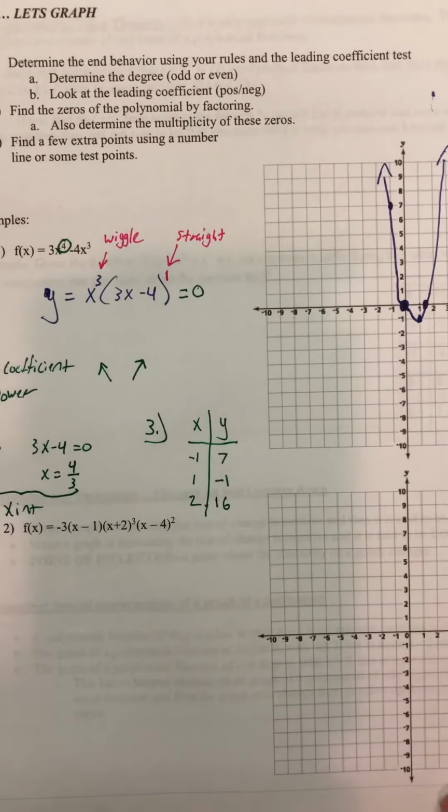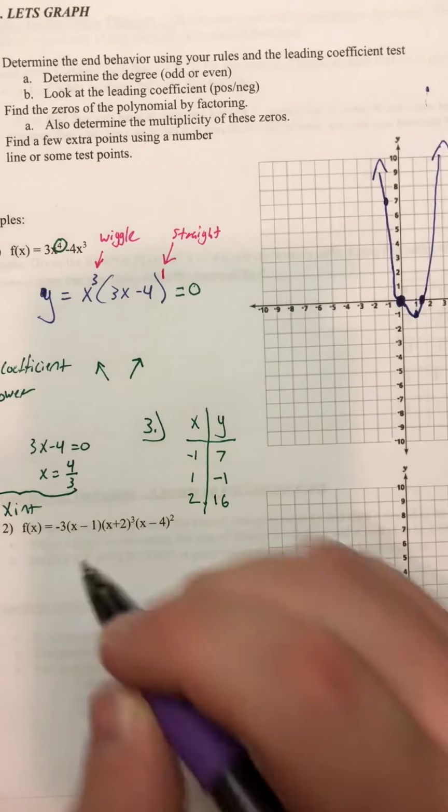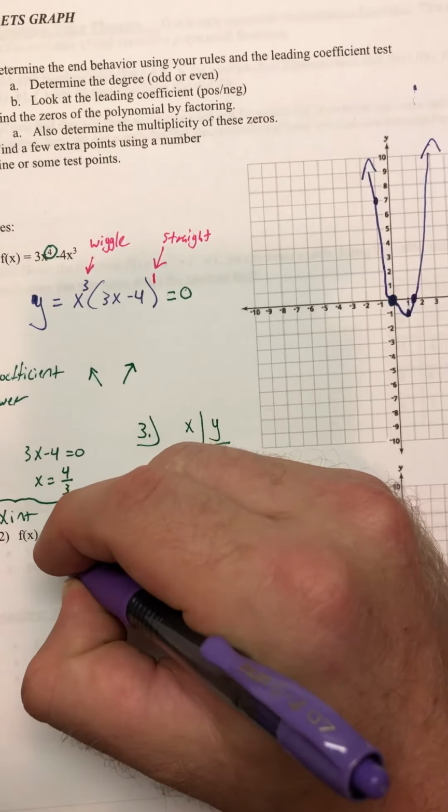Okay, let's look at this one. This one's actually way easier, even though it looks a little bit more complicated. Let's get my steps. Step 1. Okay, this has a negative coefficient. This is the giveaway right here.